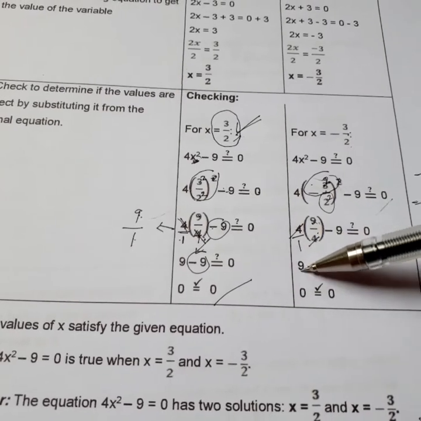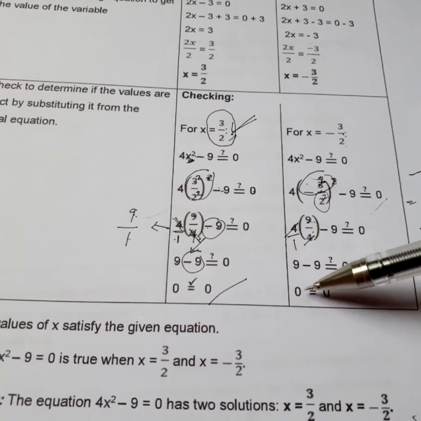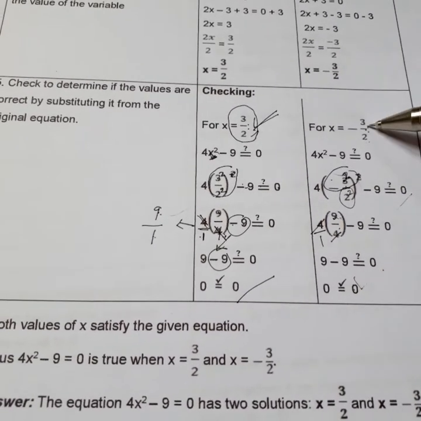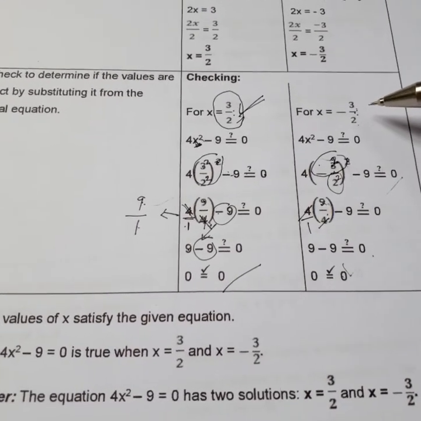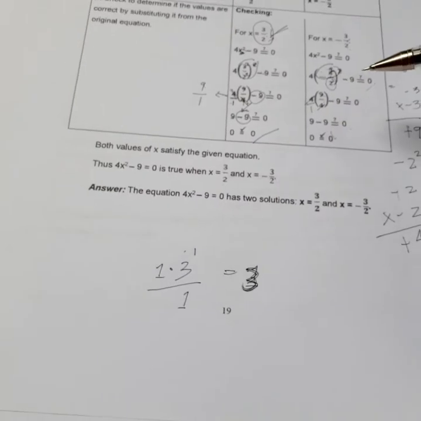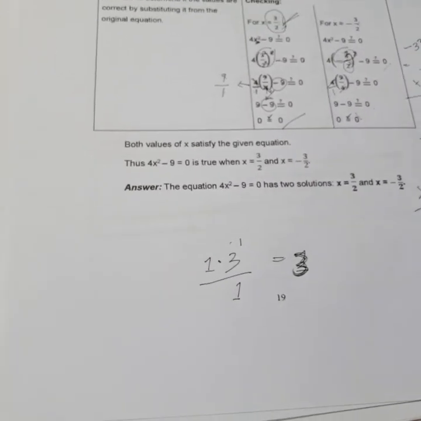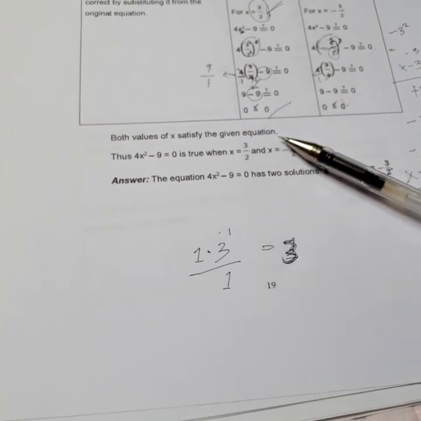9 divided by 1 is still 9. Minus 9, copy, equals 0. 9 minus 9 is 0. 0 equals 0. So, balance. Check. So, it is true that negative 3 over 2 is a root of the given equation, quadratic equation. So, therefore, both values of x satisfy the given equation.